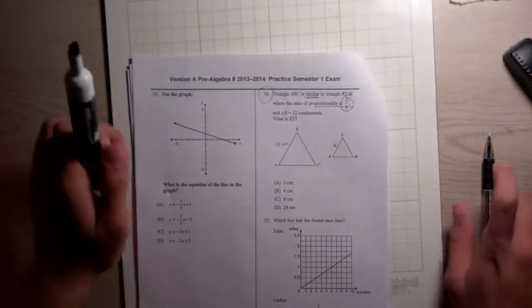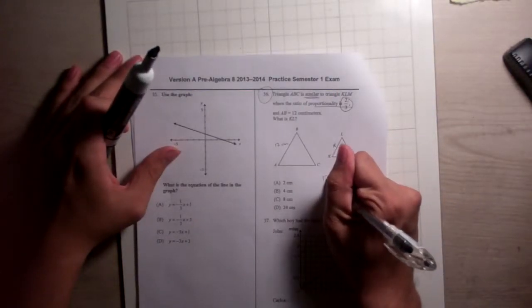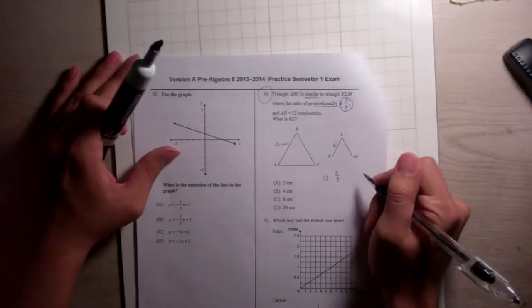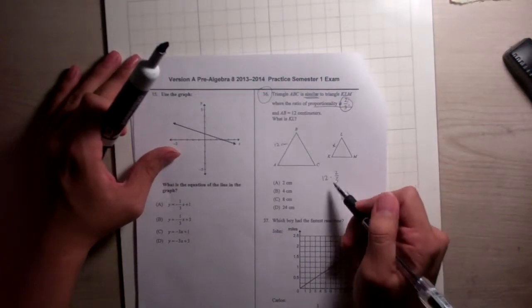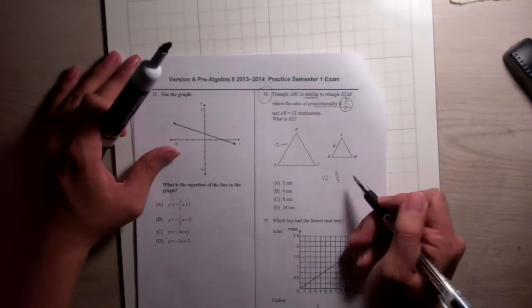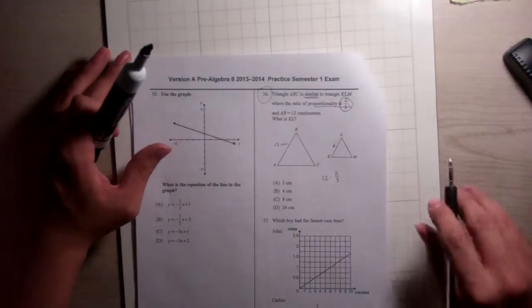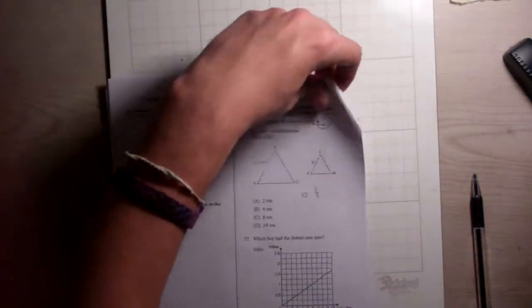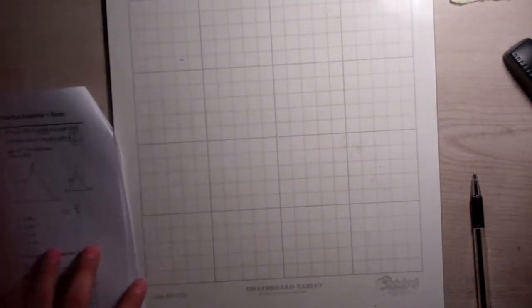I'm going to multiply this 12 by 2/3. Now, multiplying a number times a fraction, I'm going to give you a trick. I found this trick to be very, very useful. I'm going to give you a couple of problems, so we'll push that off to the side for now.